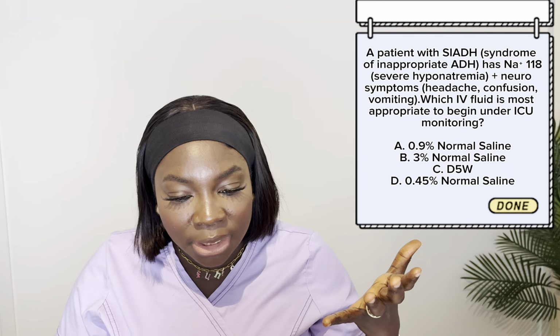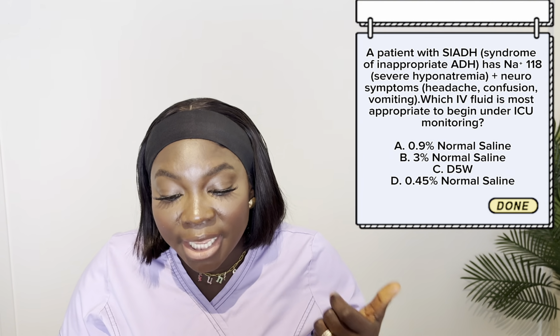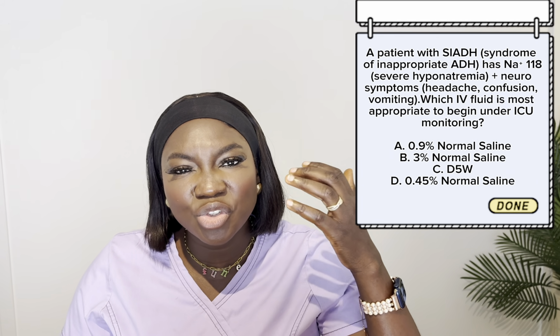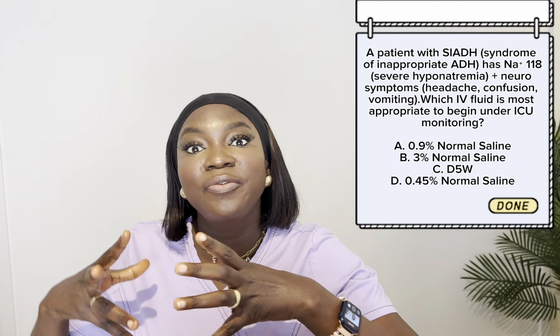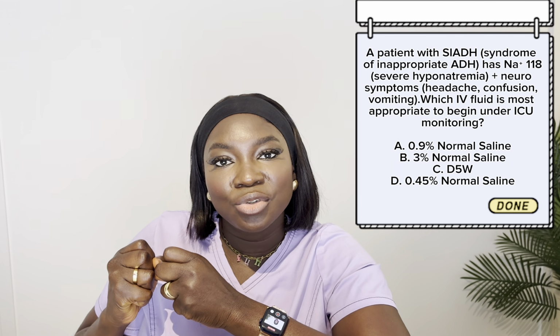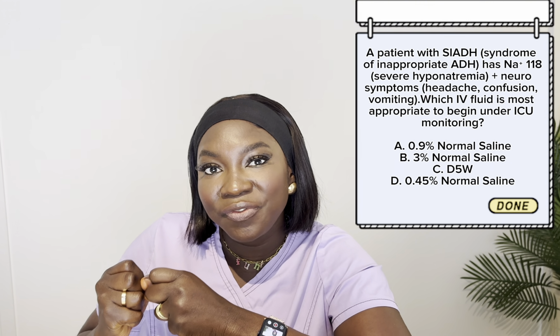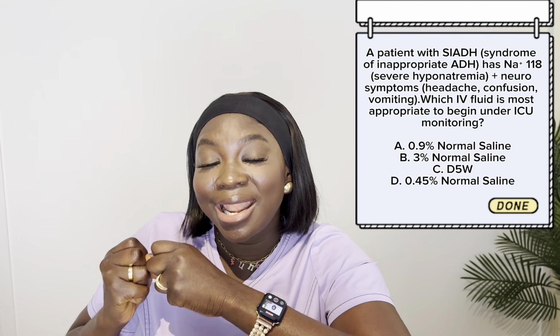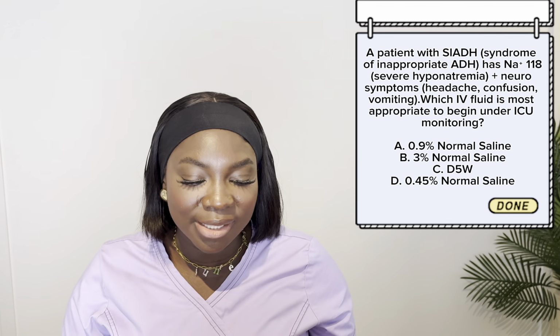The confusion, the headache, that is showing some presence of cerebral edema. So hypertonic fluid will help to pull those fluids out of the brain cell slowly. You have to infuse it slowly through the central line. Okay, and that's why that answer is right.